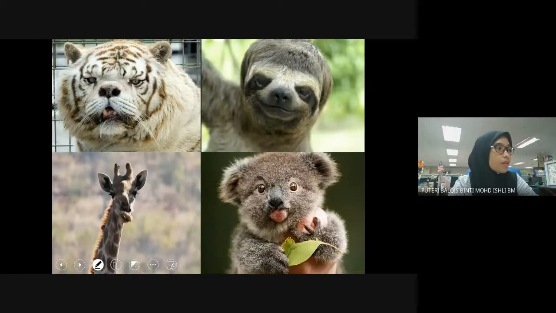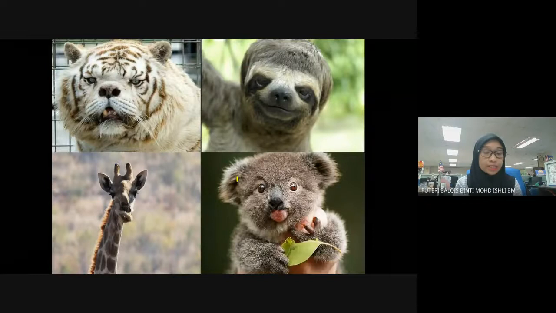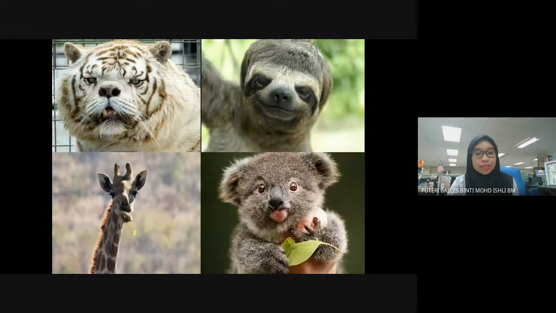Alright. So for next week, kita akan next week cuti, next 2 weeks. Lepas mid-sem kita akan sambung chromosomal alteration in chromosome number. Awak akan belajar pasal Down syndrome, Klinefelter, Turner syndrome. And this is the example of Down syndrome animal. Kita ada tiger, sloth, giraffe and koala. Down syndrome it's not occur in human saja tapi boleh berlaku dalam animal. So kita akan belajar ni lepas mid-sem.